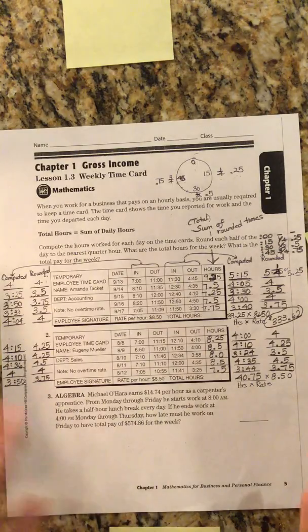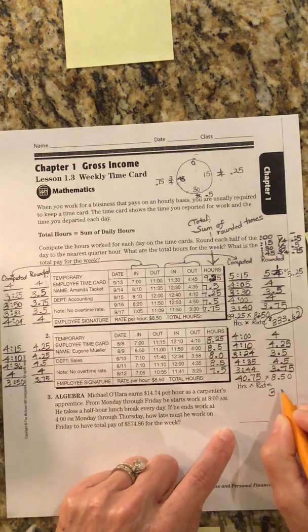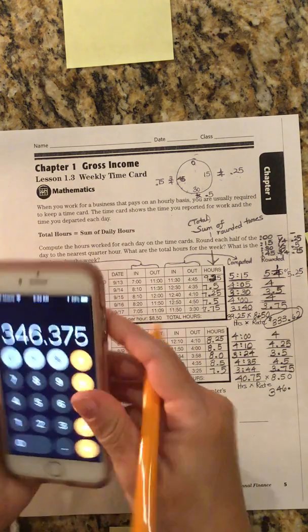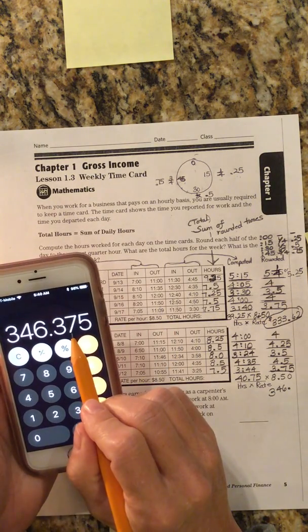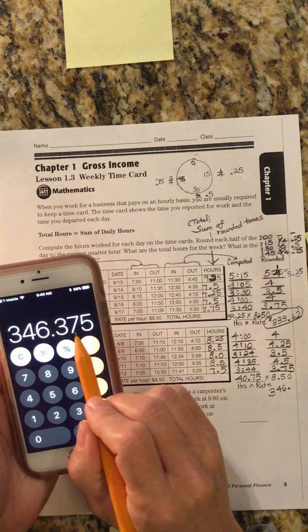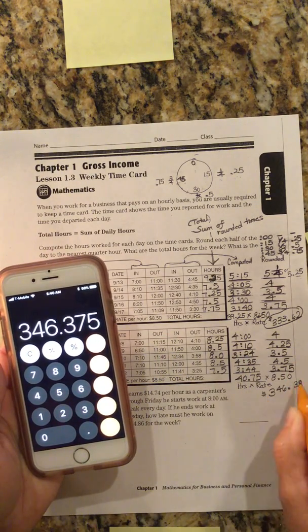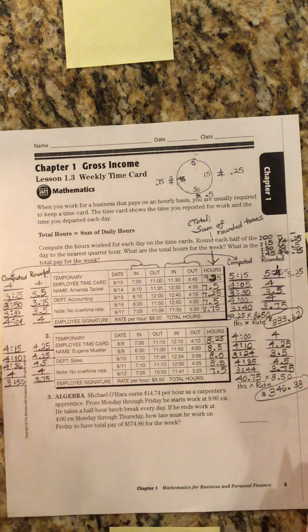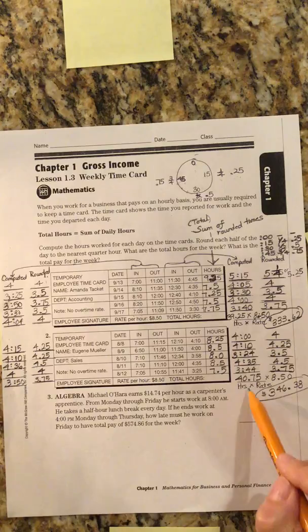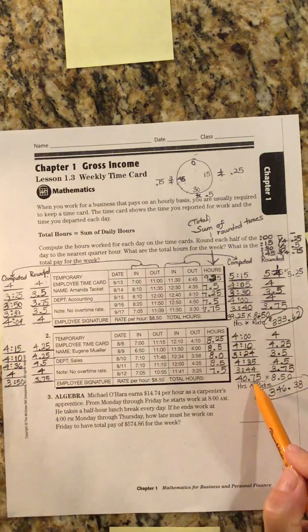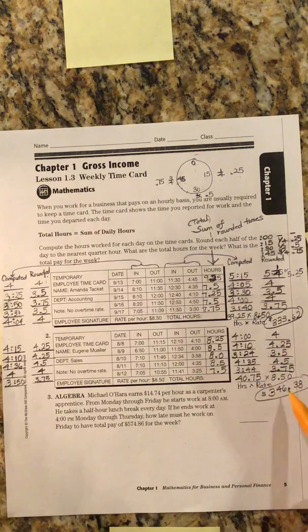Okay, which would be $346. I'm going to round that again to the hundredths because we're talking about money. Since that's a 5, we add 1 to that, which would be 38 cents. All right, okay. So I just think kind of common sense, you worked a little bit more this week, more than an hour more here, so this should be a larger number than this one, which it is.